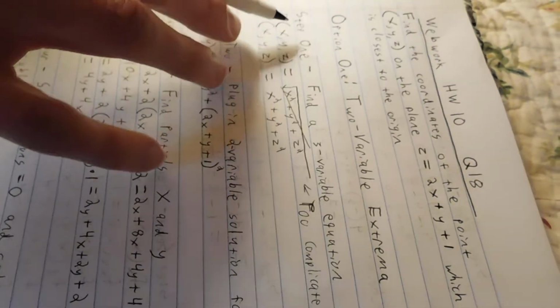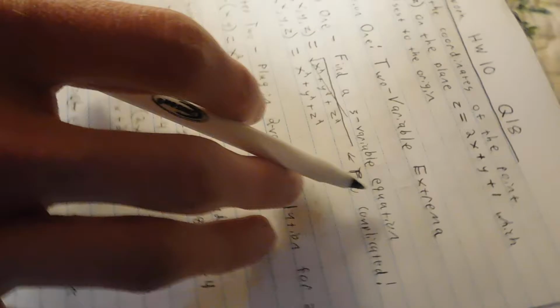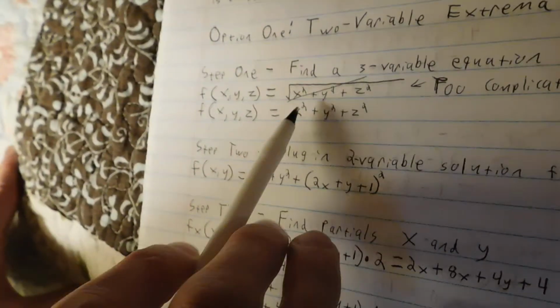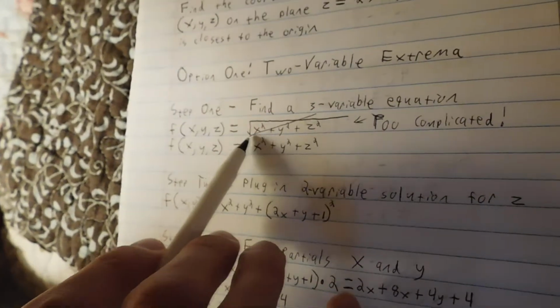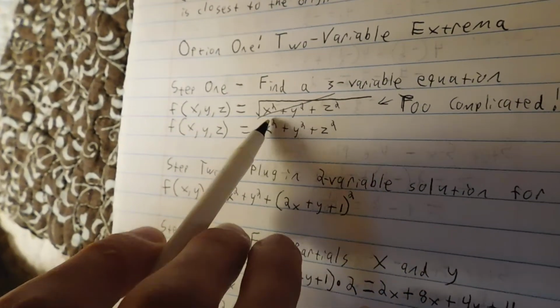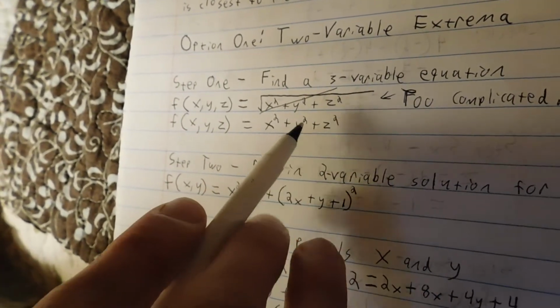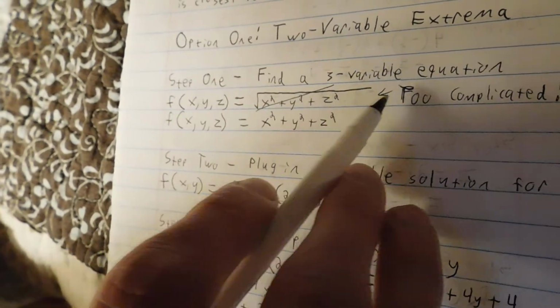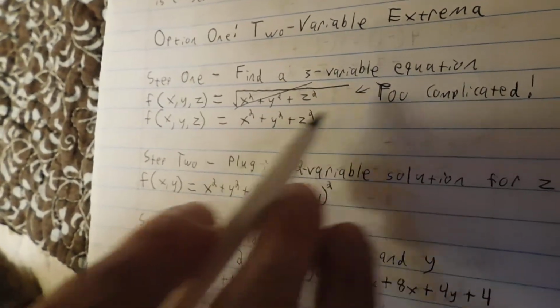The first step of that is to find the three-variable equation. Since we're finding distance from the origin, you could use the square root of x squared plus y squared plus z squared, but the square root actually makes this pretty complicated.